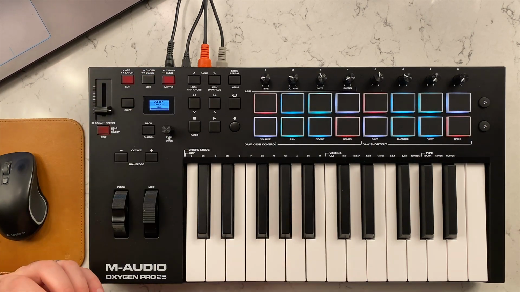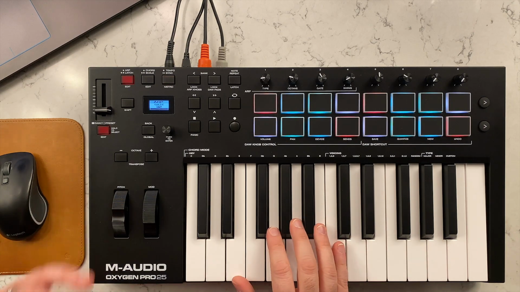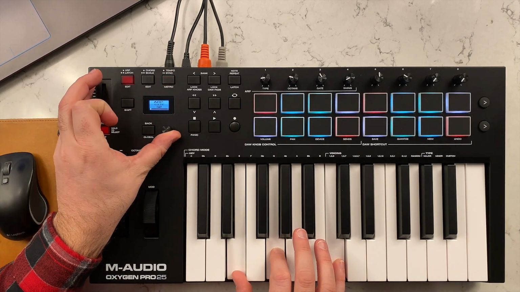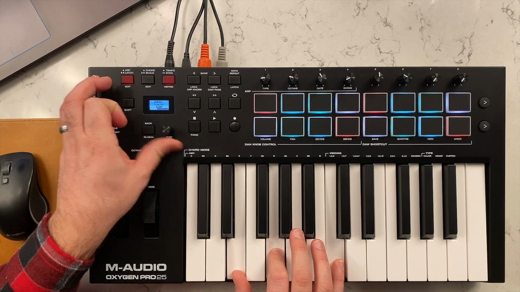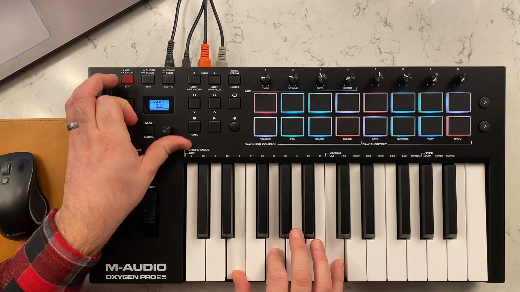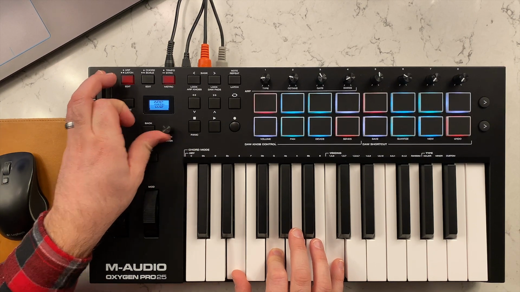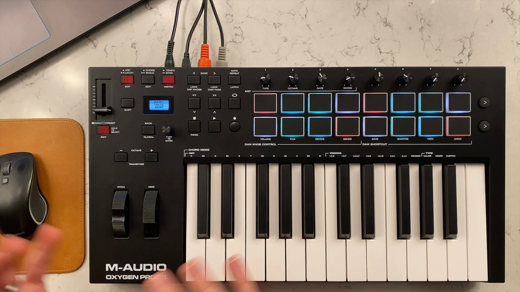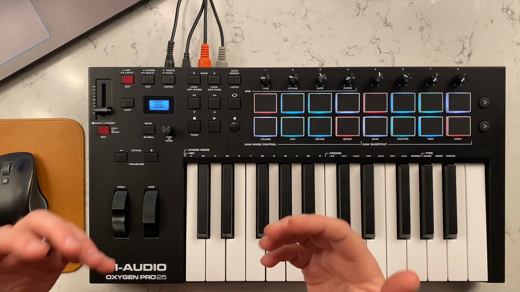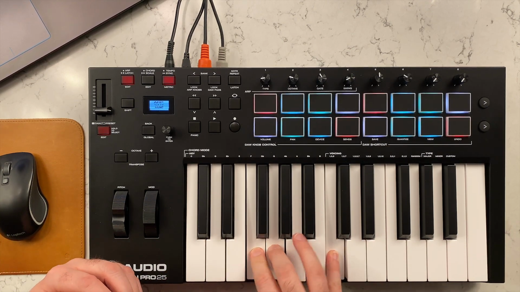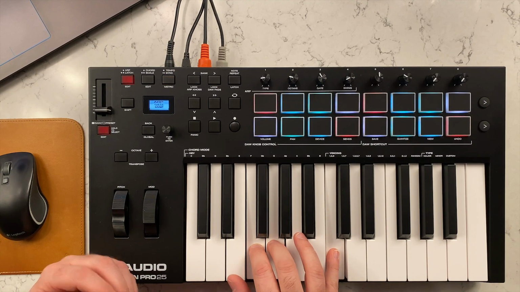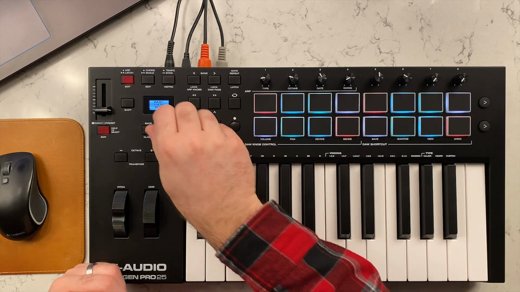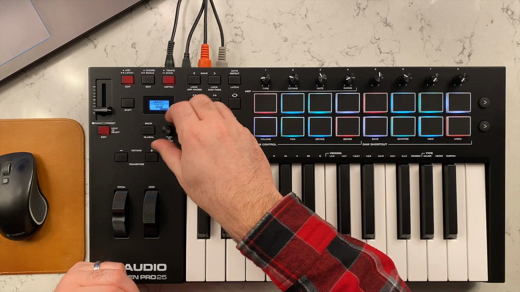Bring it all the way down to 5%, we get a da-da-da-da-da-da instead of a full note. And if we bring this all the way up, it's sustaining those notes within the arpeggiator just a little bit more, almost as if you were holding the sustain pedal. You get a little bit more depth to your sound there. I'm going to bring this back to 50.